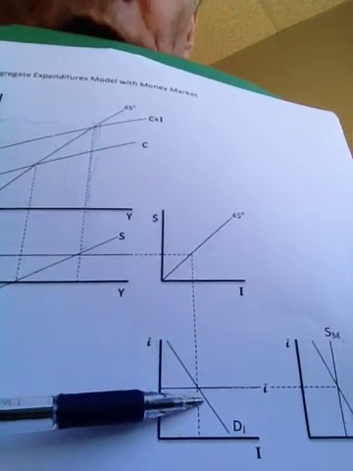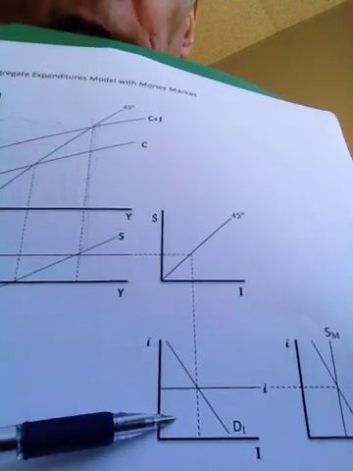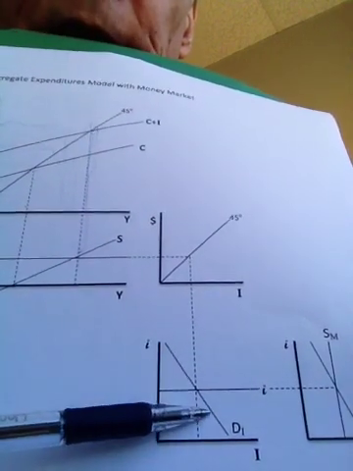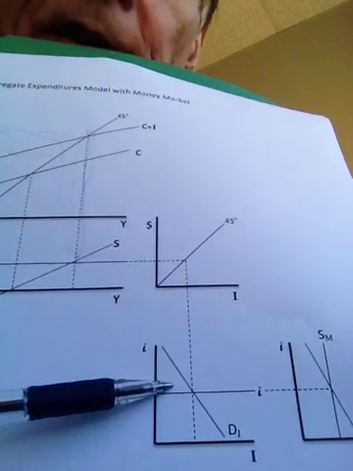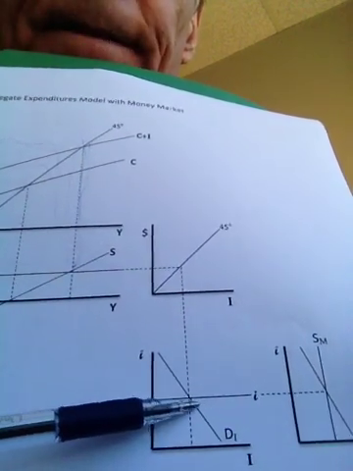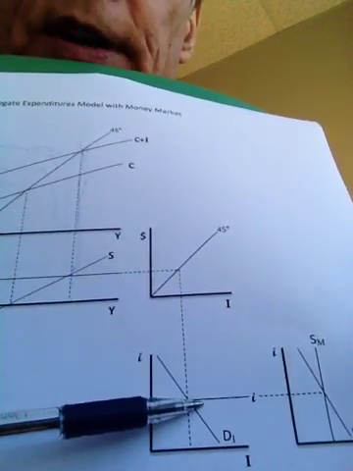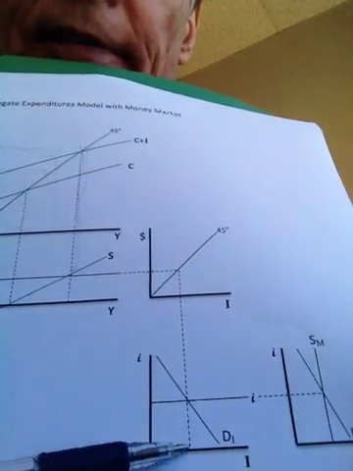There's a downward sloping demand curve for investment. The higher the interest rate, the lower the level of investment. The lower the interest rate, the higher the level of investment. And the level of investment is going to be determined by the interest rate. So the intersection between this function right here, the interest rate, and the investment demand curve is going to determine the level of investment.